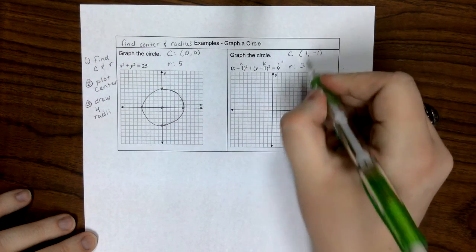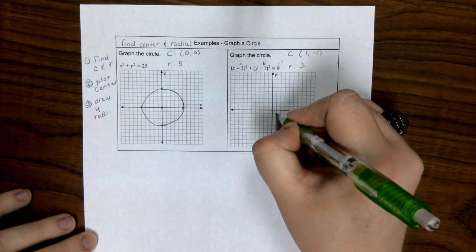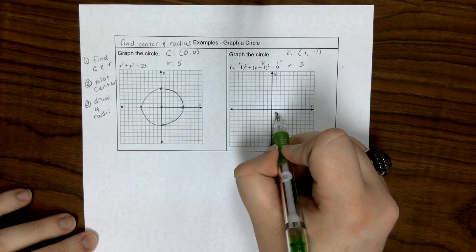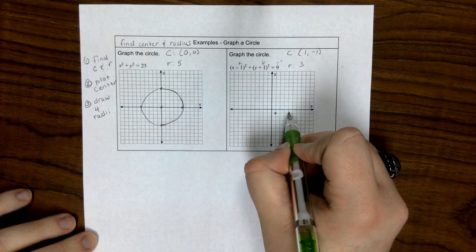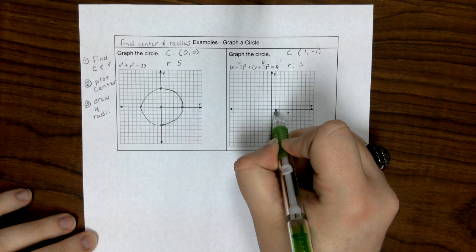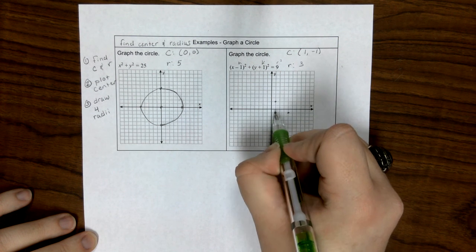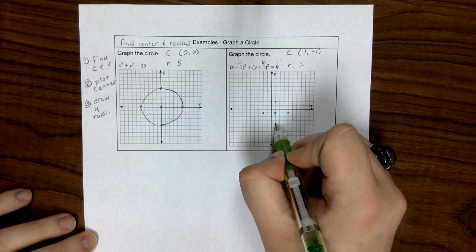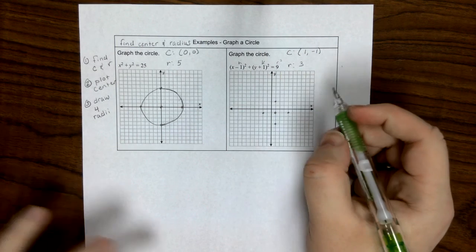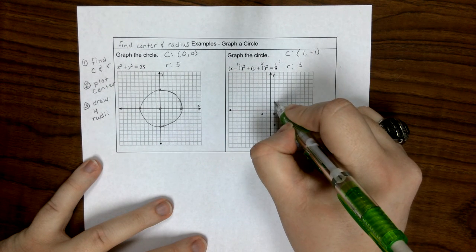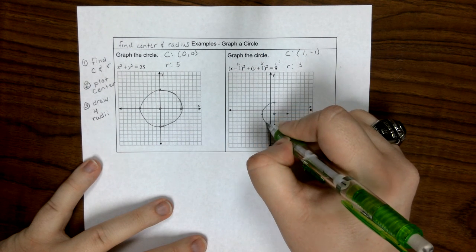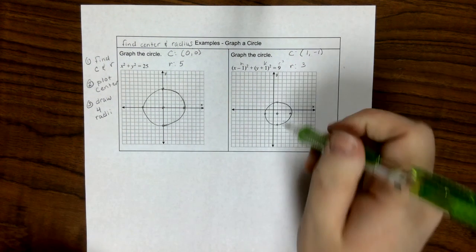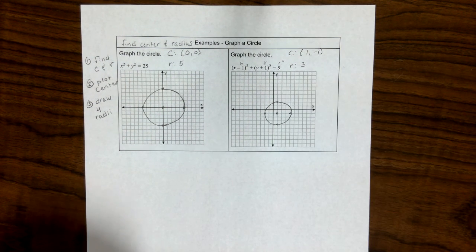So my center is at 1, negative 1, so it's down here. My radius is 3. So from this point, I'm going to go 1, 2, 3 in each direction. And then kind of free form a circle. Now, obviously, mine didn't go through, but you get the idea, as long as it's close.